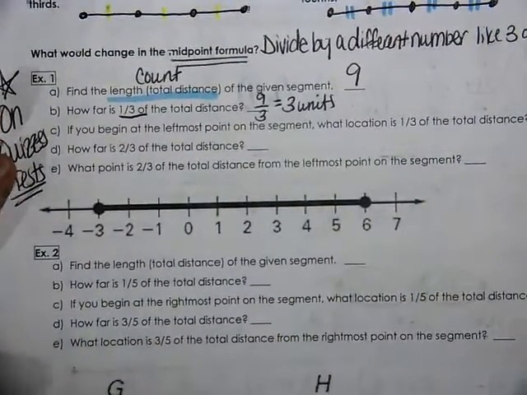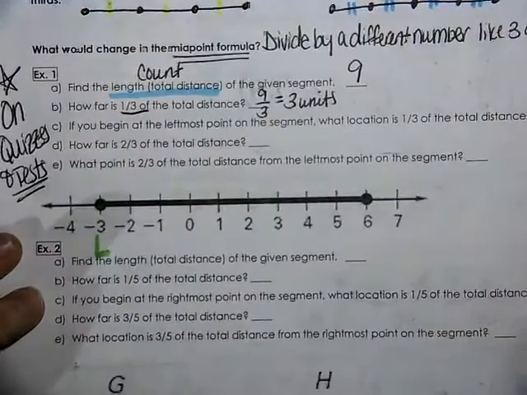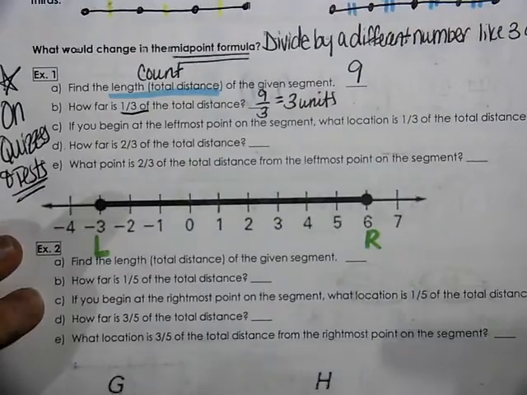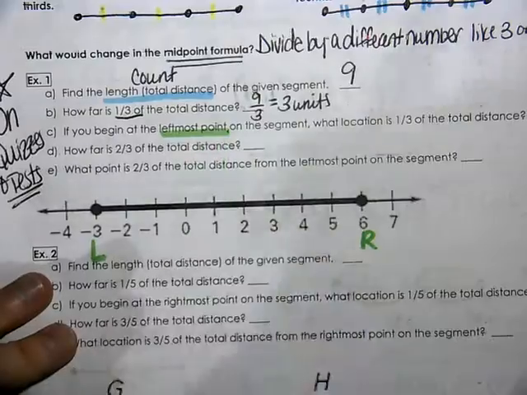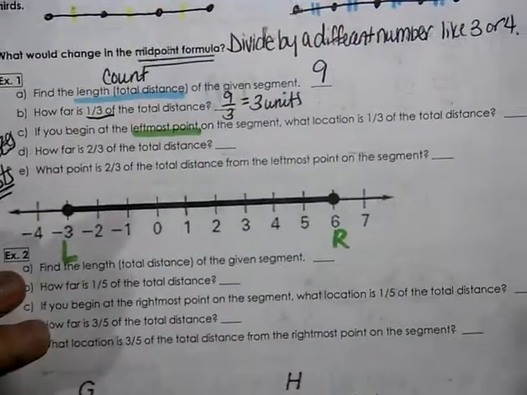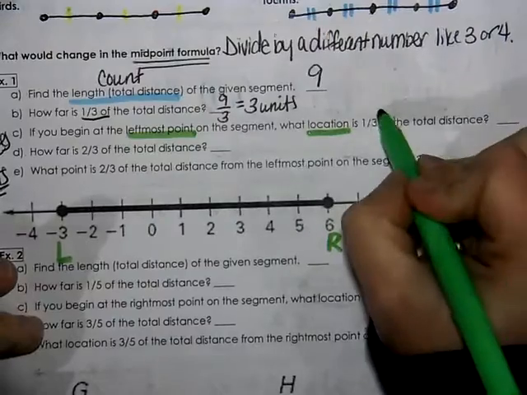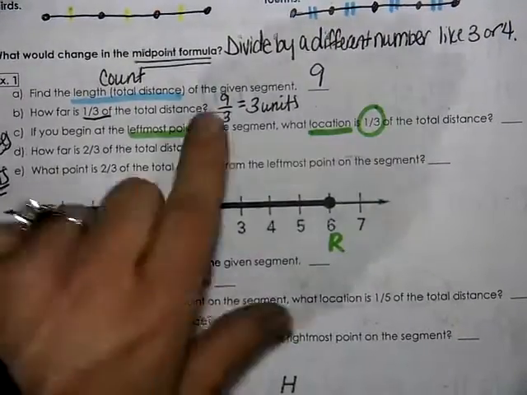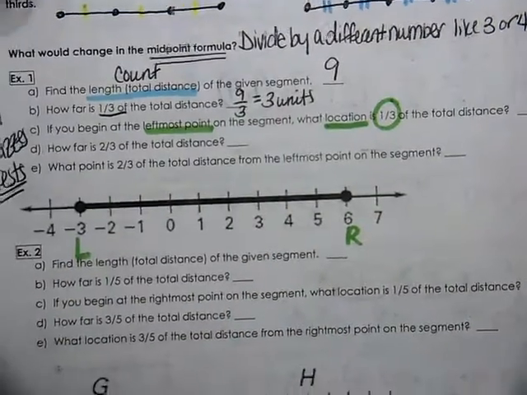Now this is where it gets a little weird. I'm going to put an L right here to represent the left side and an R right here to represent the right side. If you begin at the leftmost point on the segment, what location is 1/3 of the total distance? So I'm not looking for the answer to be 3. I'm looking for where will you land?